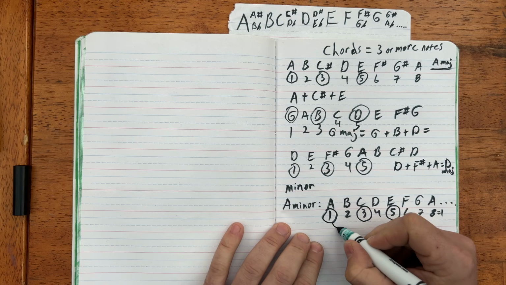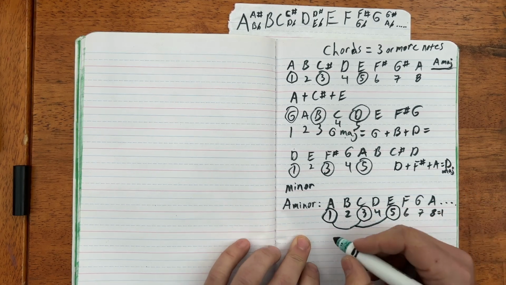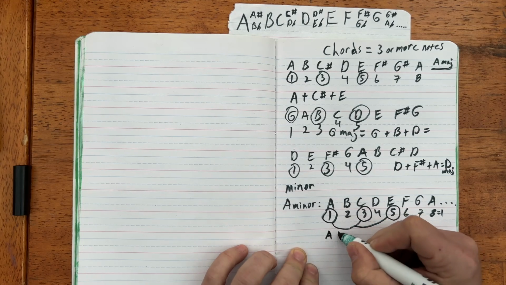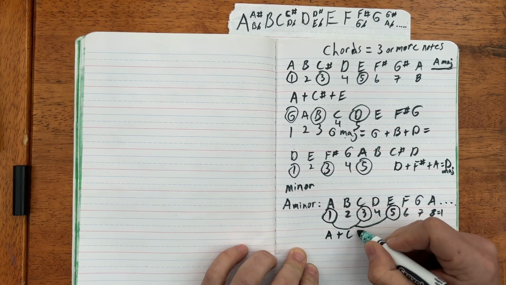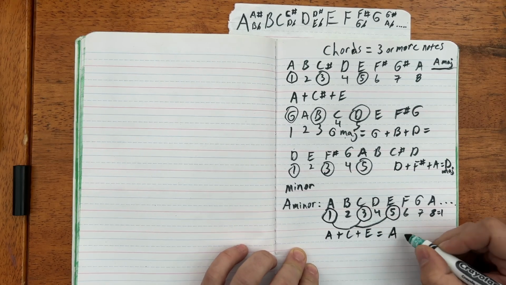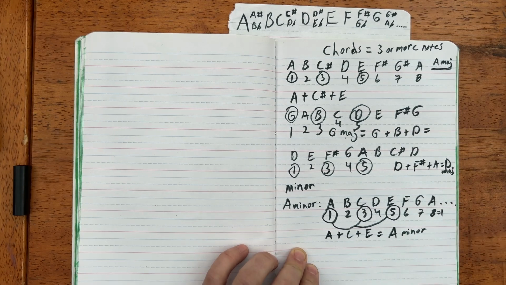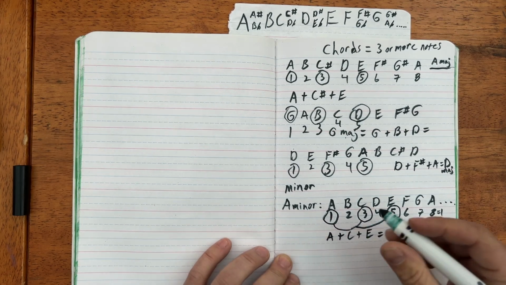And we play those together in beautiful harmony. And so an A plus a C plus an E makes an A minor chord.